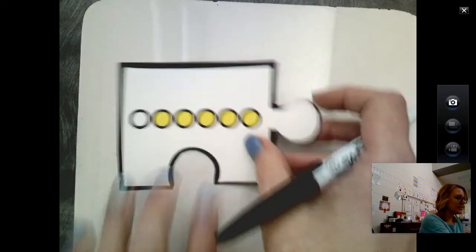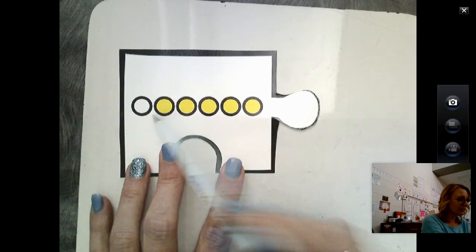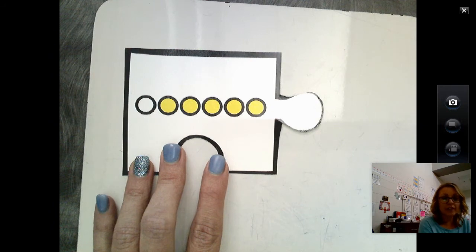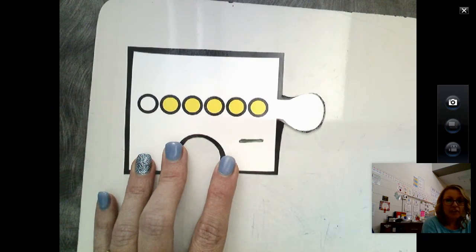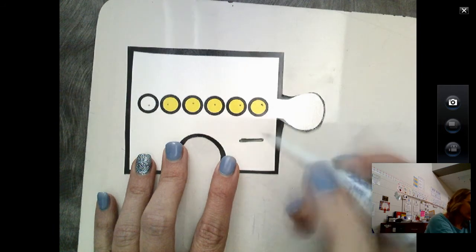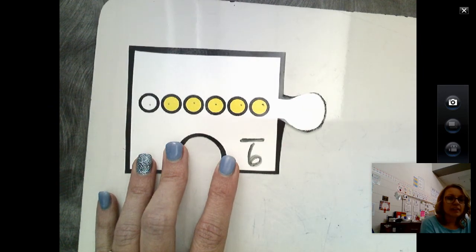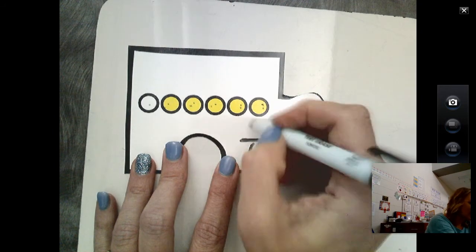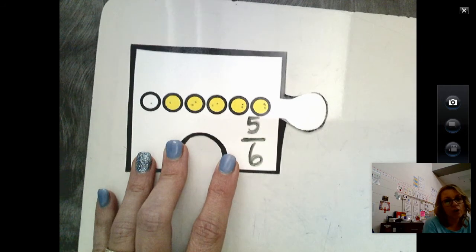Then we're going to look at this piece, boys and girls. Well, it's a little different. It's not a shape divided, it's a set of circles. And I'm going to find out what fraction of my circles are yellow. So first, I draw my line. And then I have to find out how many total circles I have. 1, 2, 3, 4, 5, 6. I have 6 circles, so my total number goes on the bottom. And I'm going to find out how many are shaded or yellow. 1, 2, 3, 4, 5. 5 are yellow. So 5/6, or 5 out of 6, of my circles are yellow.